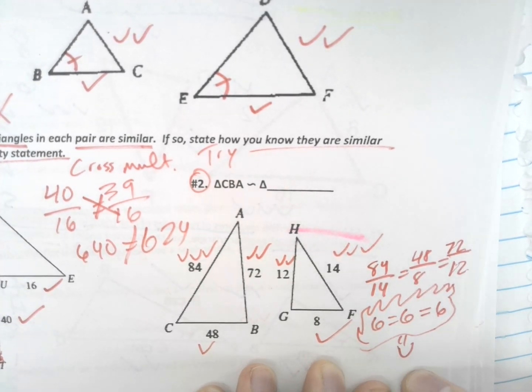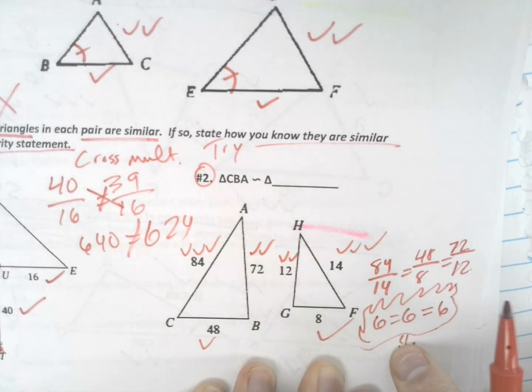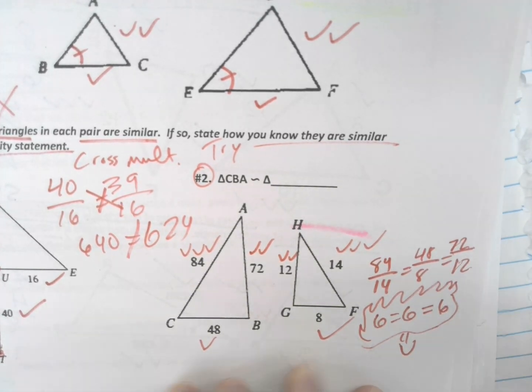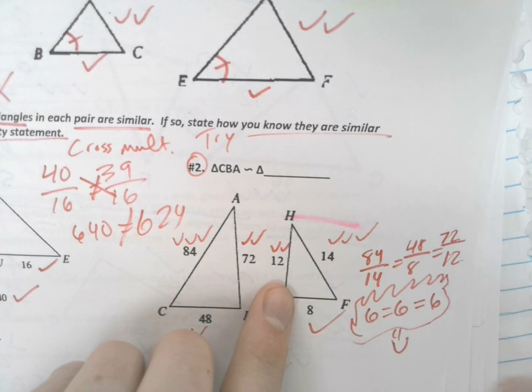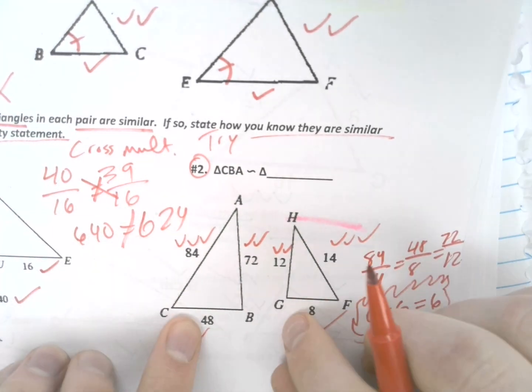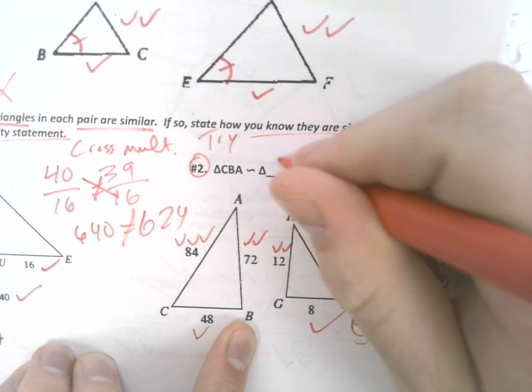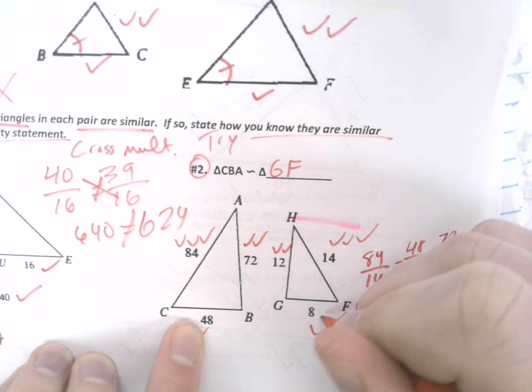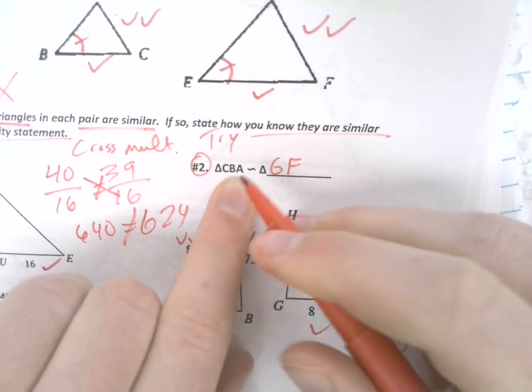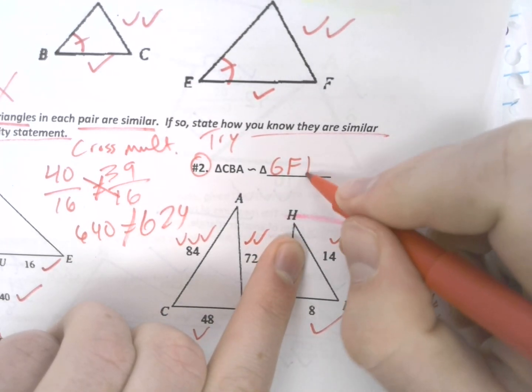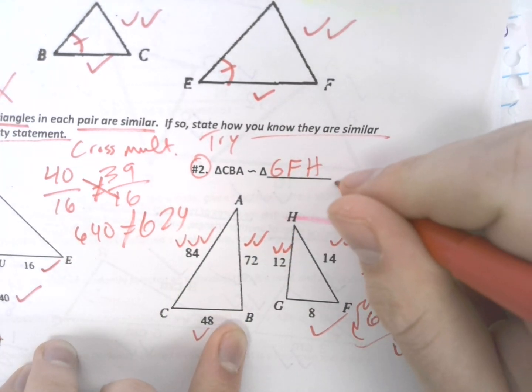So throwing up a smiley face. What a wonderful sight there. So we see that, oh, hey, yeah, these are all proportional. So we got to line this up carefully. C goes to B, so that would be the base. So G to F. And then from B to A would be from F to H. We see that there, and this is side-side-side similarity.